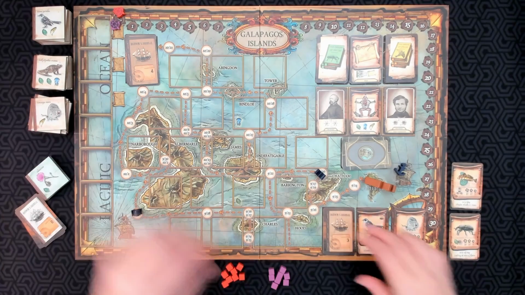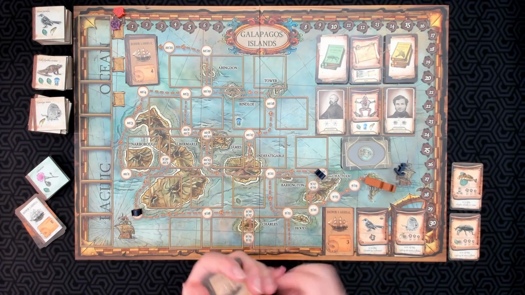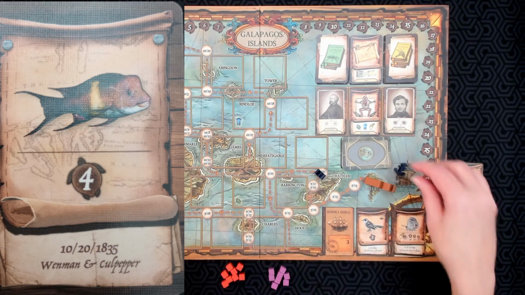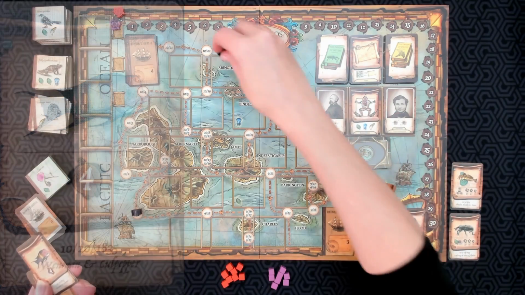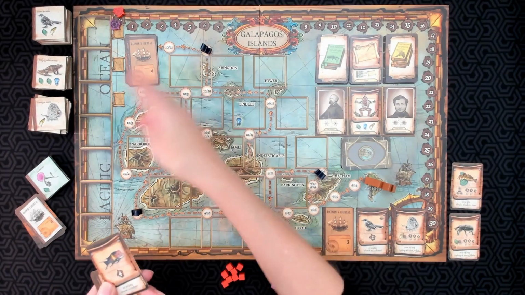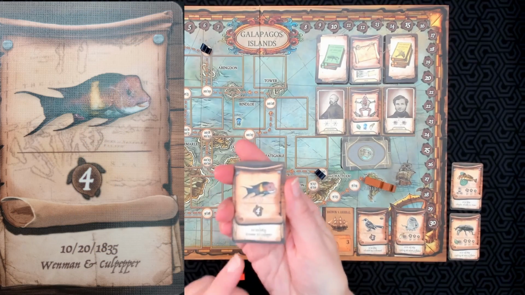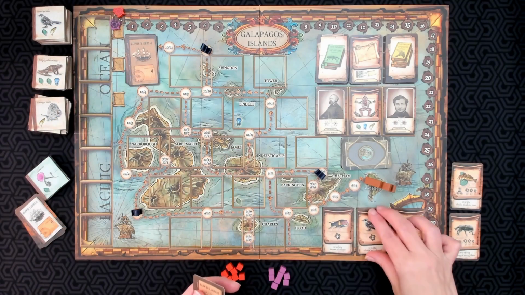And then for our third objective, we have October 20th, 1835. It's a big jump in dates. Wow, almost all the way to the end of the game, just a couple spaces from the end. Whoever advances the Beagle to that space will get 4 points. That's quite a lot in this game.